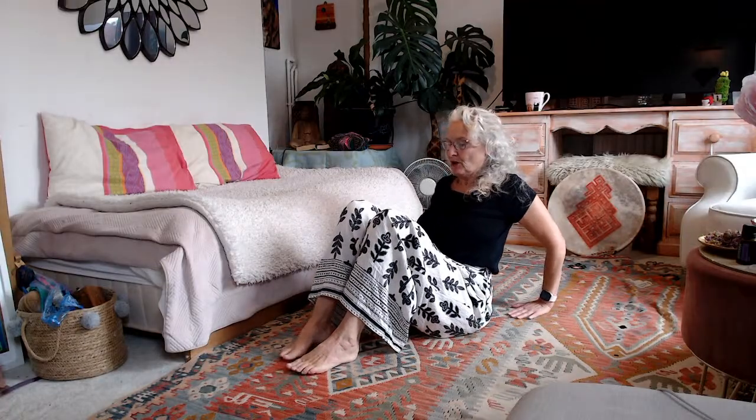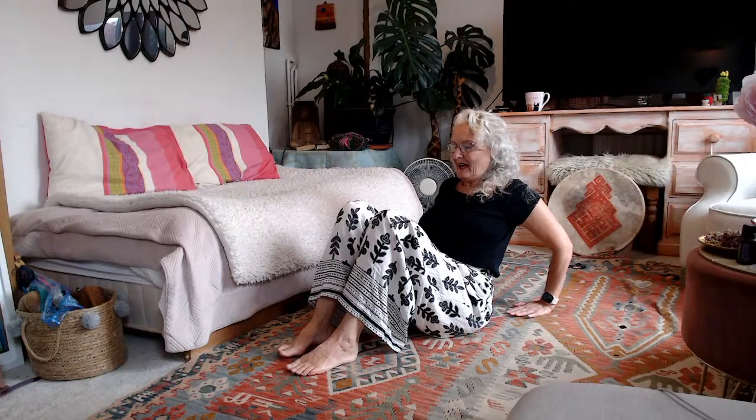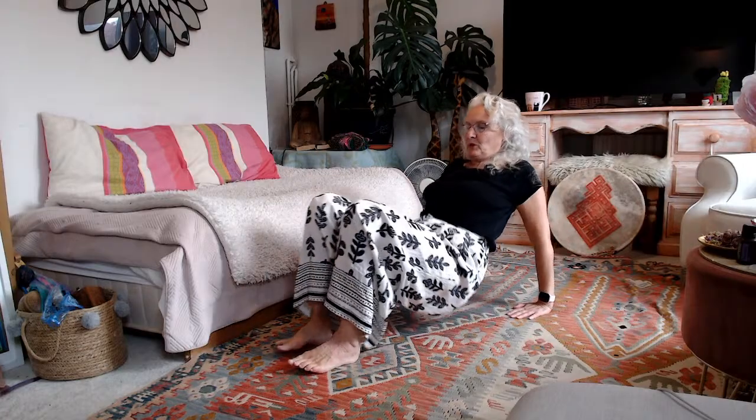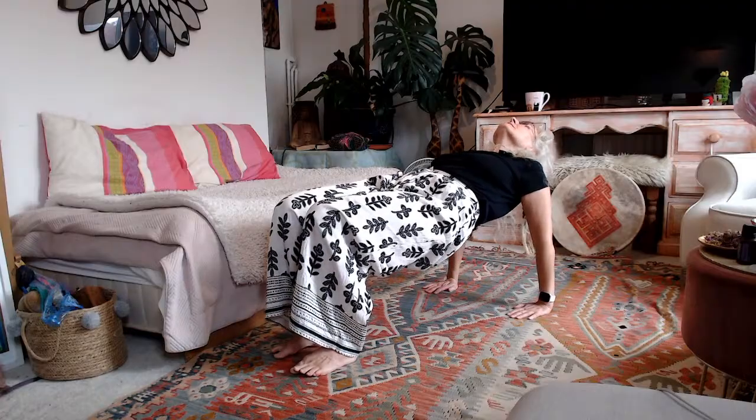Okay, bringing your feet forward. A little bit of strengthening. So with bent knees and the hands behind you, engage your core, pull in your tummy, and as much as is possible, push your hips to the ceiling.